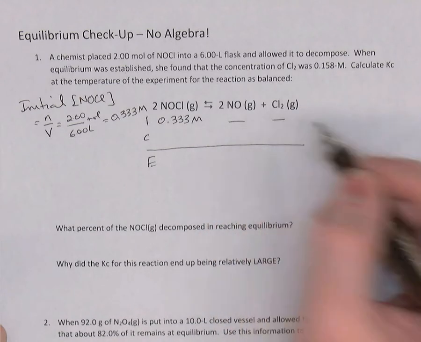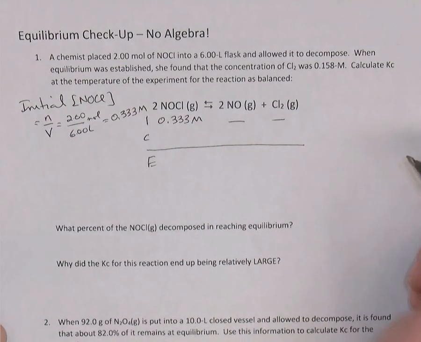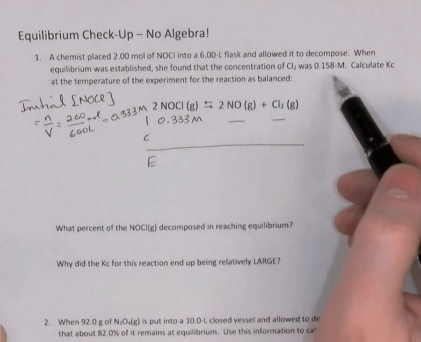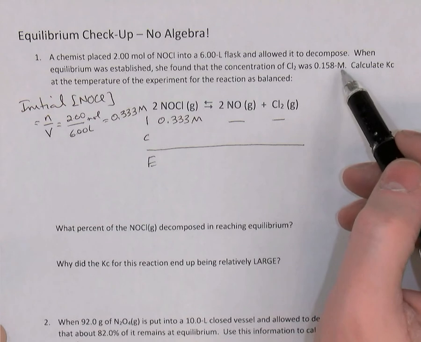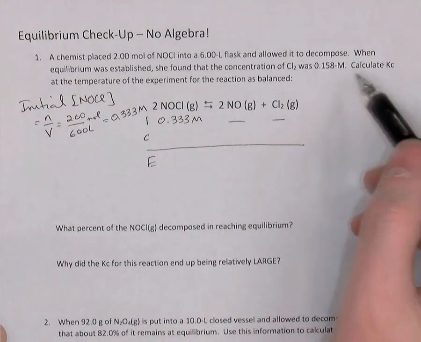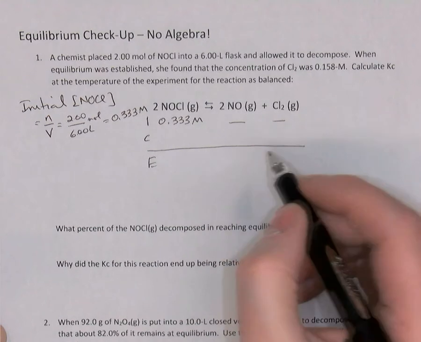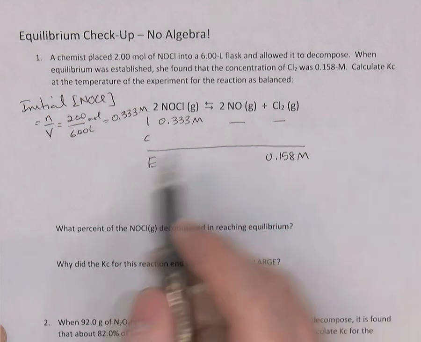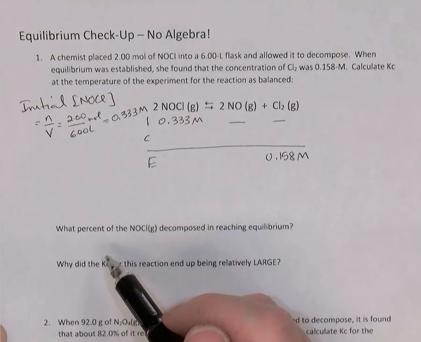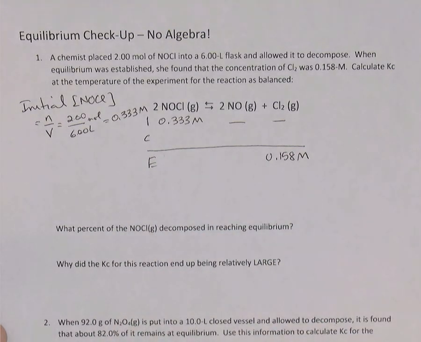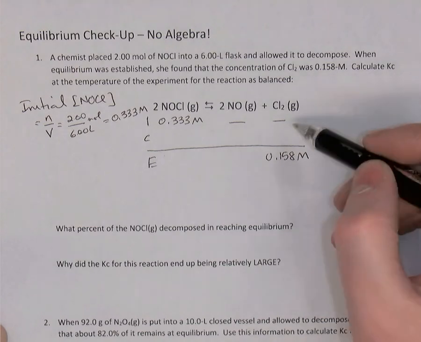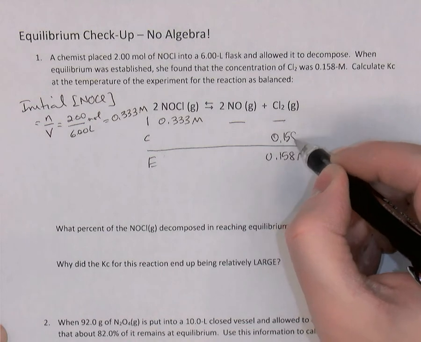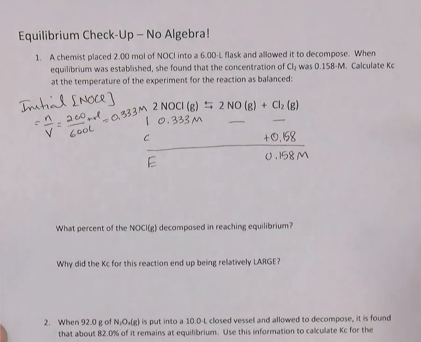These two things were not placed in the container initially. The chlorine, it says, when equilibrium was established, chlorine was 0.158, and then it says molarity. Because it says molarity, I don't have to divide that by volume, so I'll just take the chlorine concentration and put it here, on the equilibrium line of the table. So now I have enough information to fill in the table with numbers. If we began with no chlorine and we ended with 0.158, you must have increased by 0.158.